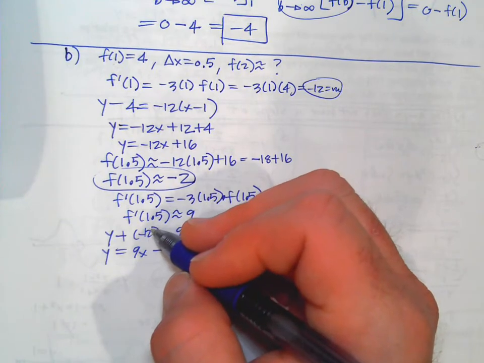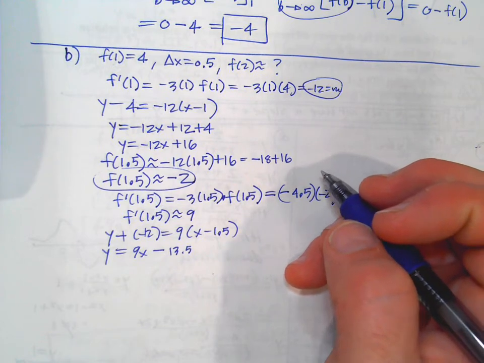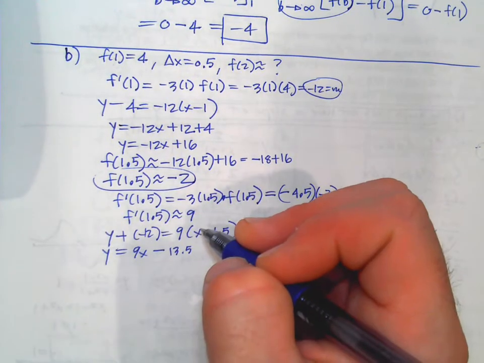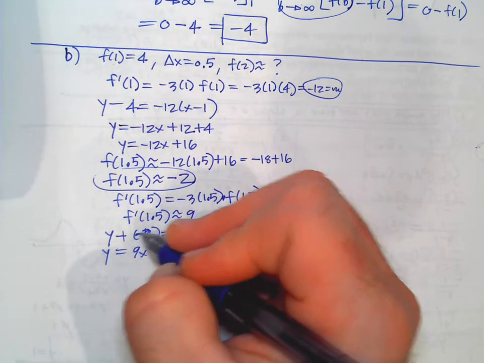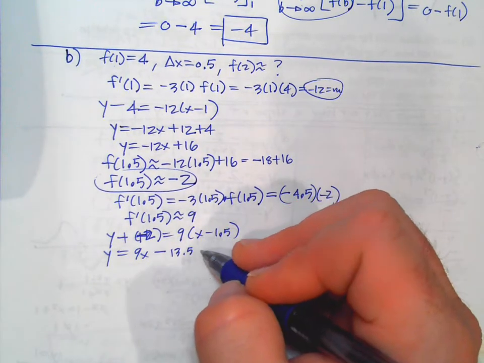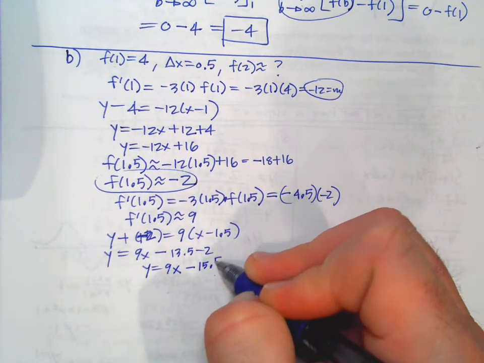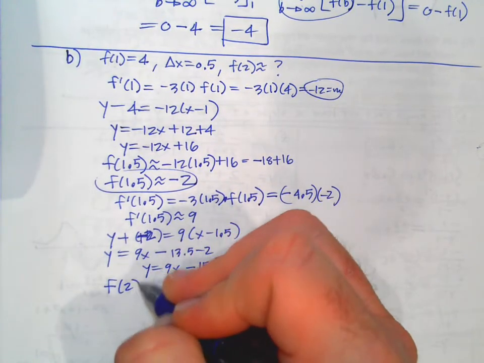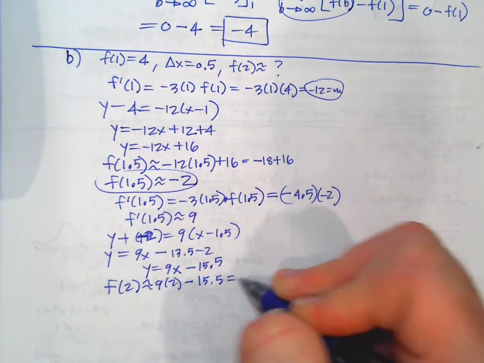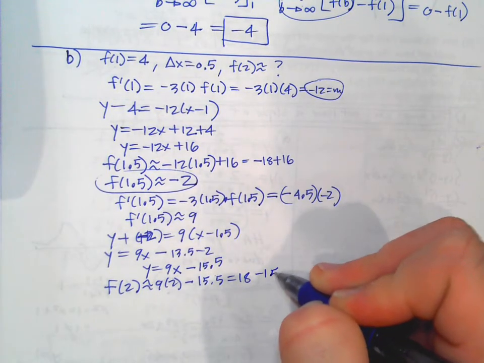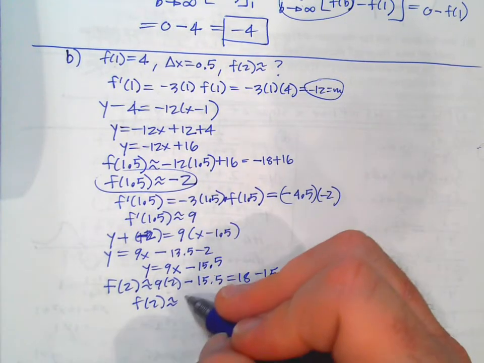What did I just put here? Oh yeah, negative 2. So it became plus 2. So we subtract 2. So y equals 9x minus 15.5. So f of 2 is approximately 9 times 2 minus 15.5, which is 18 minus 15.5. f of 2 is approximately 2.5.